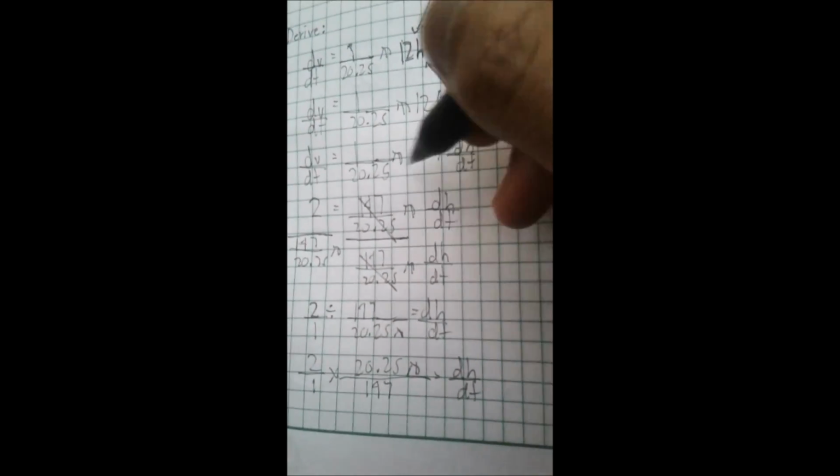Then again, move on to the third part of the equation: 1 over 20.25 pi 147 dh over dt. Multiply them. So 3.5 squared times 12 is equal to 147. So skip this part right here.